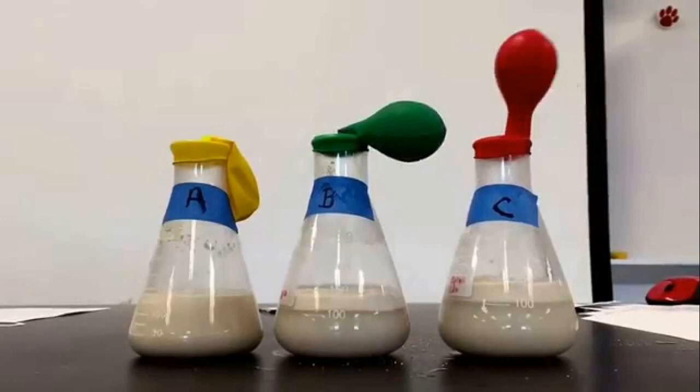We took warm water, yeast, and a little bit of sugar, put them in this Erlenmeyer flask, and let them sit for a little bit of time. The yeast were breaking down that sugar, producing CO2, carbon dioxide, which is what blew these balloons up. And it was also producing ethanol, a type of alcohol.